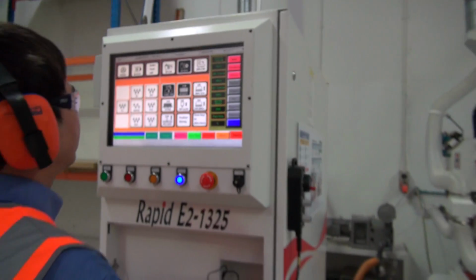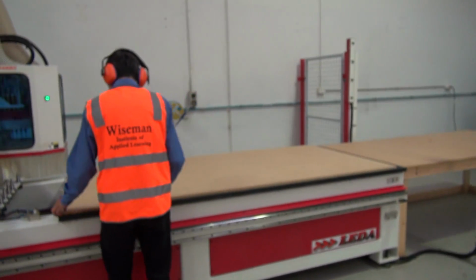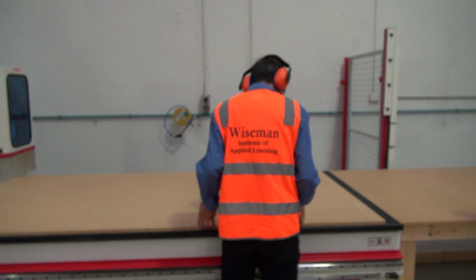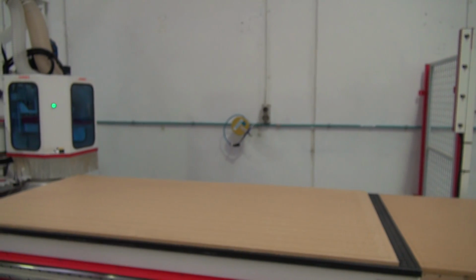The machine bed is where the materials are placed and located for the cutting process. It consists of two components: bed base, which contains suction holes to secure the piece, and the sacrificial sheet, which acts as the protective layer to the bed.